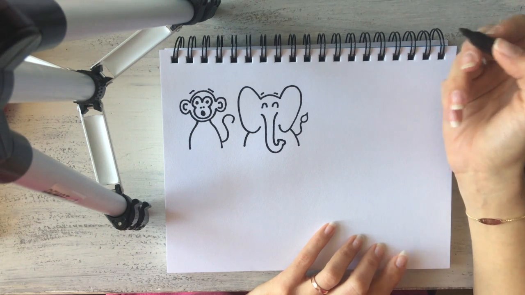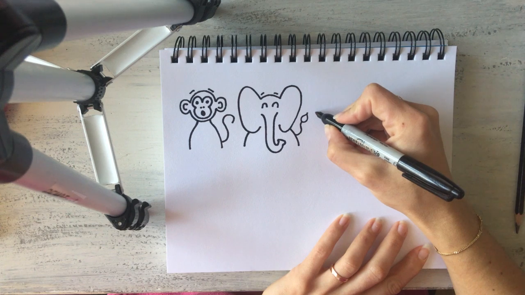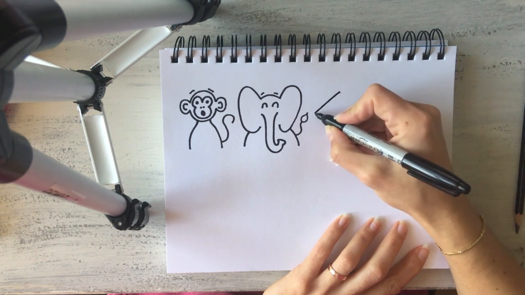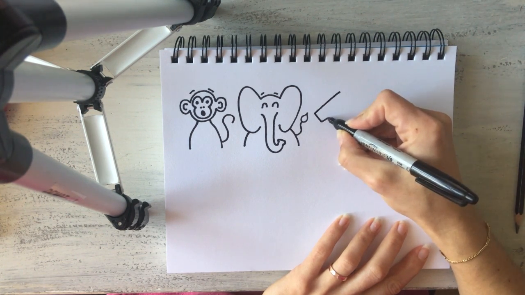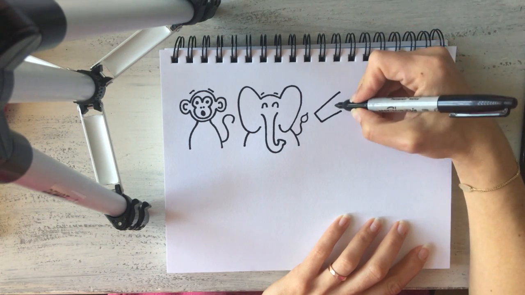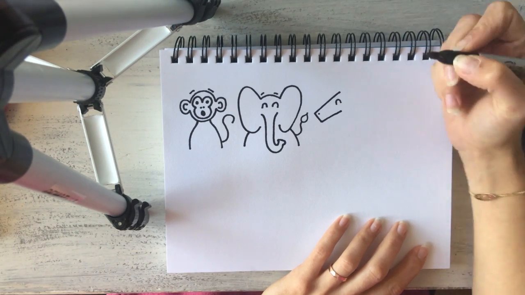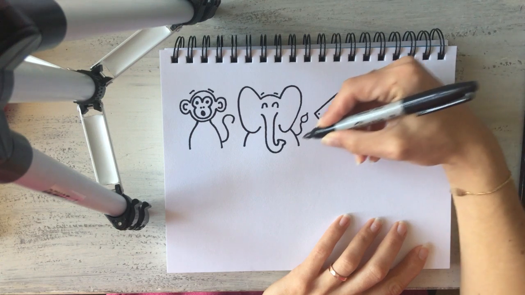Now we're going to draw a unicorn, a beautiful unicorn. So we'll do the face first. It's a bit like a rectangle, but we're not going to draw the 4th side. So we've got 1, 2, 3 sides. Now we're going to give him an eye and a nostril. Can you see where his face is going to be? So he's looking down this way.